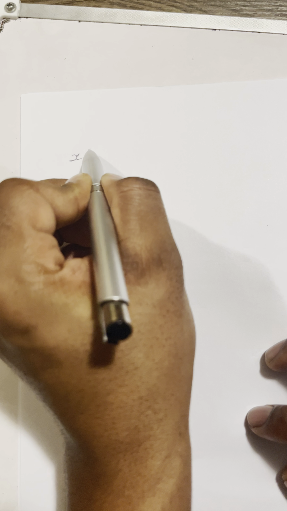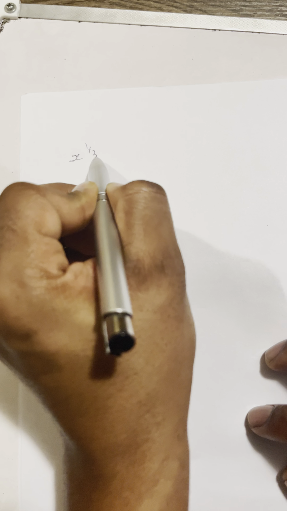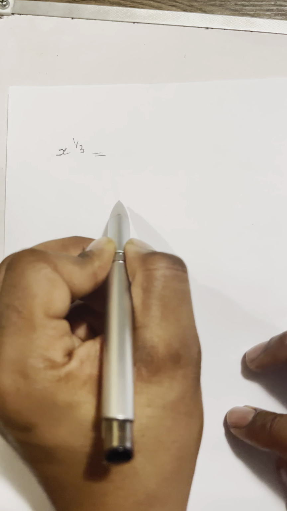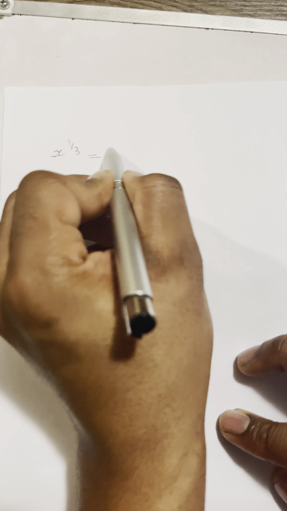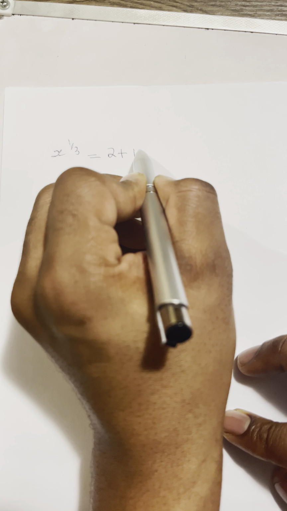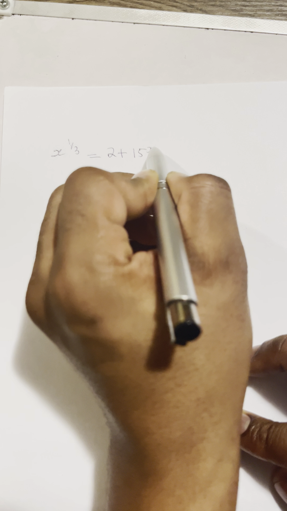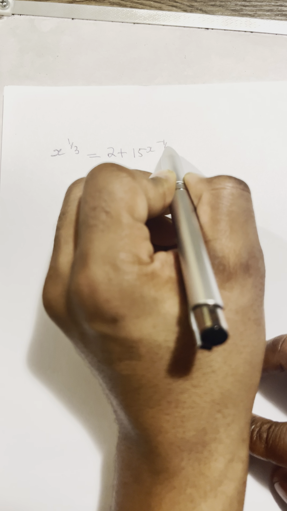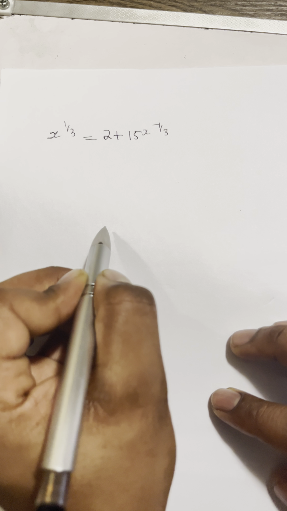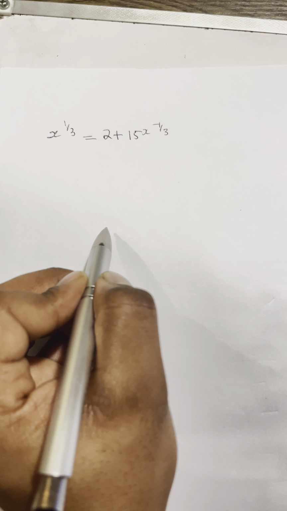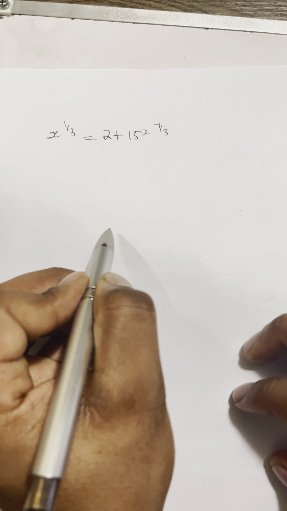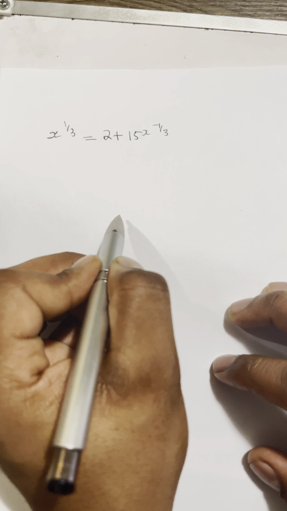It says x^(1/3) is equal to 2 plus 15x^(-1/3). How do we solve this?